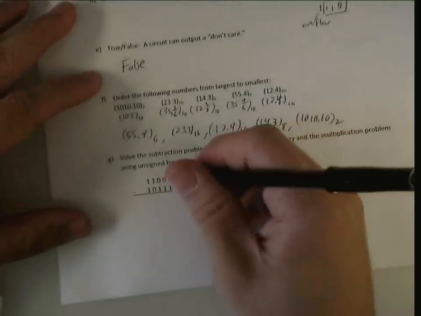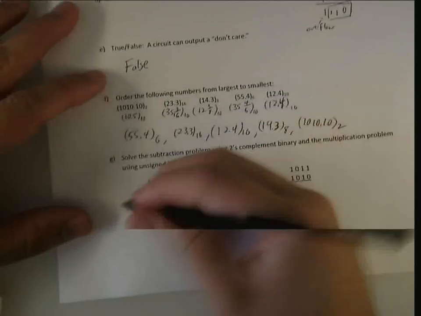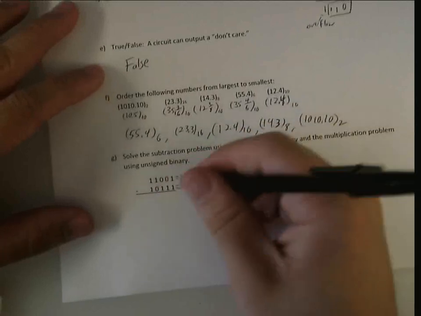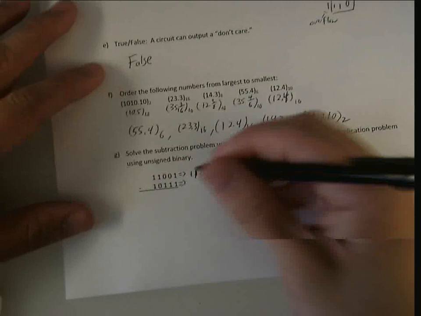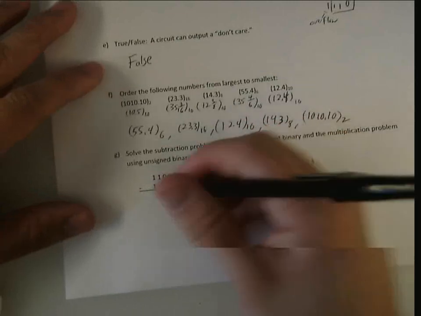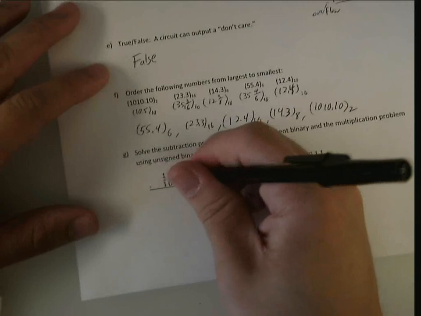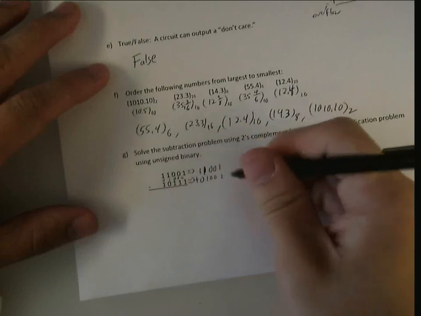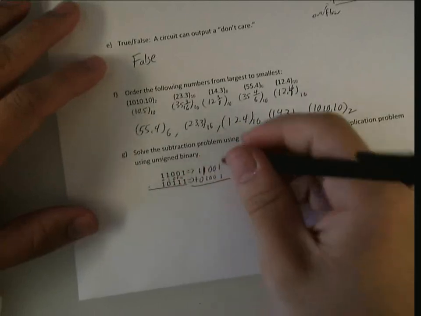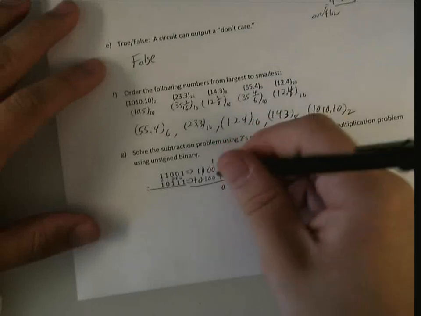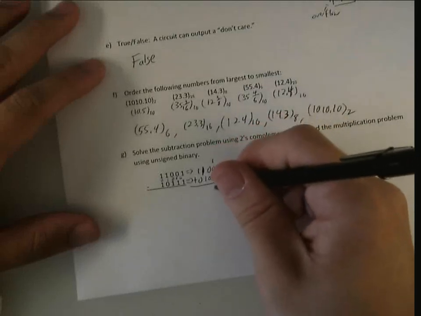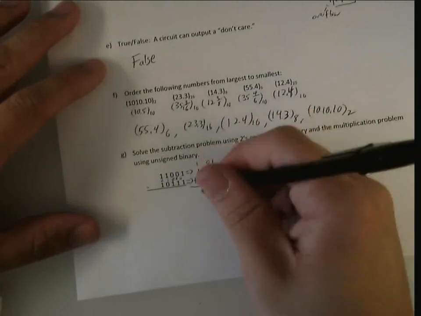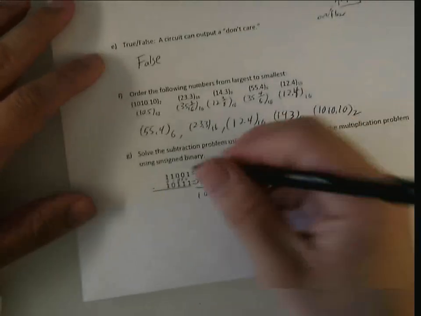Alright, solve the subtraction problem using 2's complement binary and the multiplication using unsigned binary. So I don't want to do subtraction, so I'm just going to convert this into a positive number, or take the 2's complement and add. So I complement every bit, so that's going to be 0 1 0 0 0, plus 1, so that's plus 0 1 0 0 1. So this is 0, carry the 1, 1, 1, this is a 1 0 0 1 1 0 1 0 1, and that should do it.